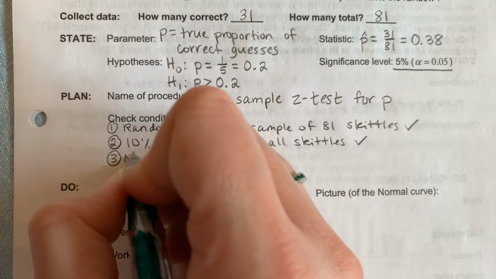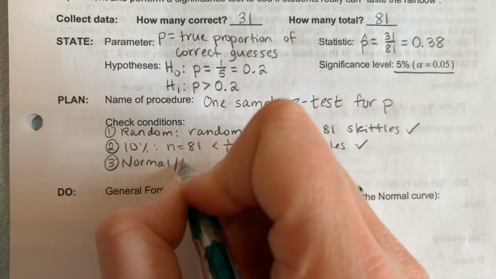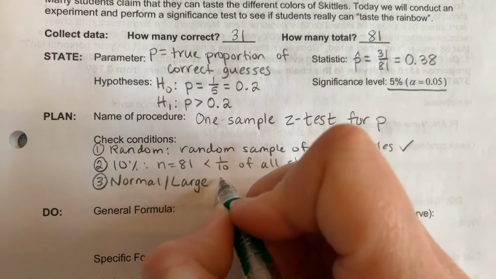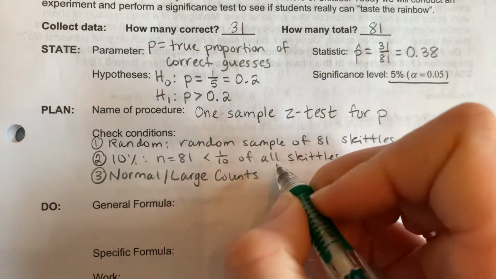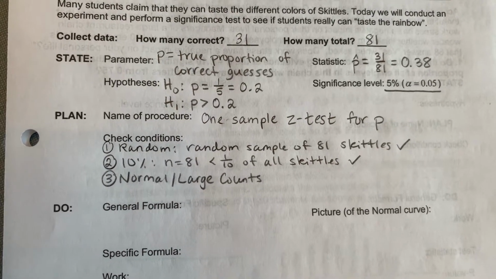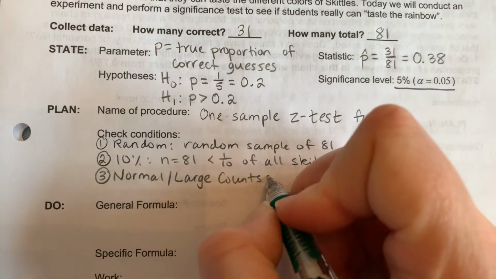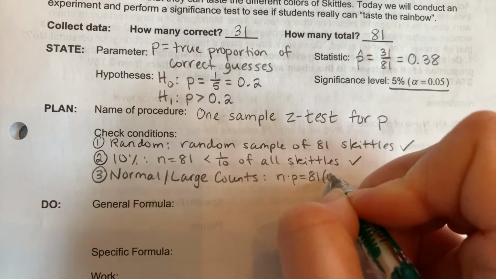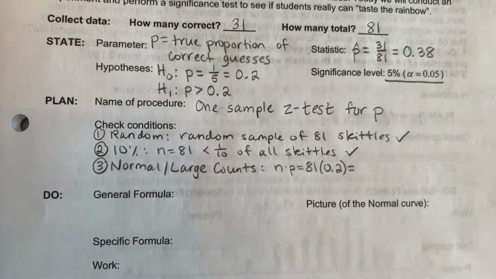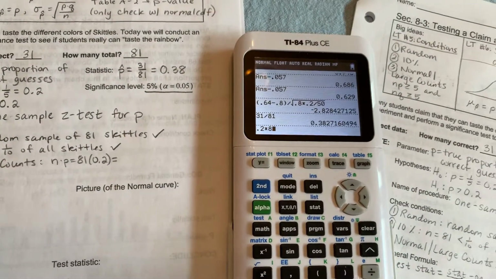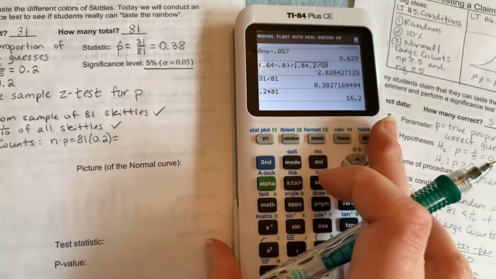And then the third condition is normal or large counts. Well, really it's the normal condition, but I check it by looking at large counts to make sure that my number of successes and failures based on the assumed proportion is true. So let's see. What is N times P? That would be 81 times 0.2. So what is the number of successes if I'm just guessing? Right, 0.2 is my null value. Okay, so 0.2 times 81 is 16.2.